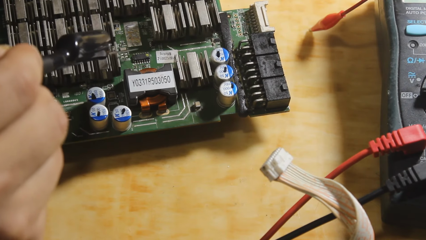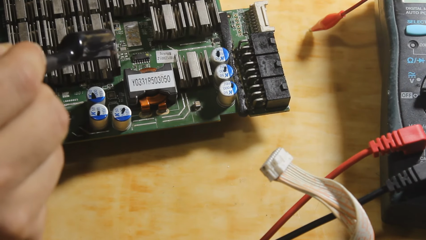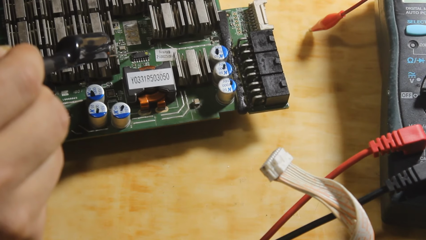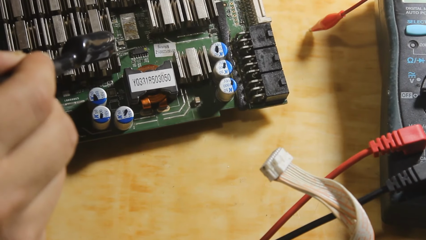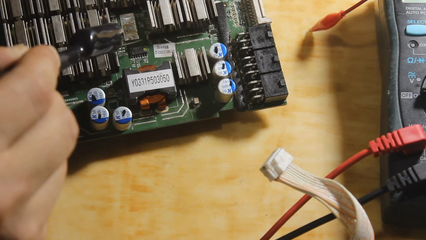So, and the pin 9 and pin 10 are connected to I2C. Here we have I2C.